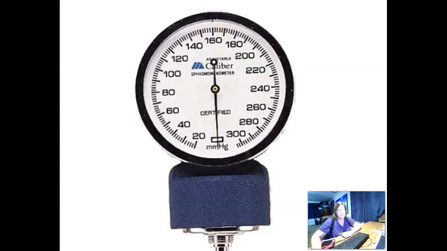So 2 millimeters, each one of these lines is 2 millimeters. So it's going to release like this, slow and steady. You don't want to just drop it real quickly. You're not going to catch where the arrow was when you could hear the first sound. You don't want to go so slow that you're going, oh, am I hearing it? No, not yet. Am I hearing it? No, not yet. You don't want to do that either, because their arm's going to be turning blue on you.